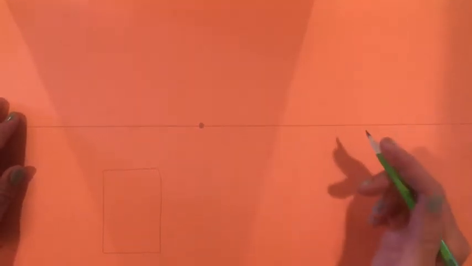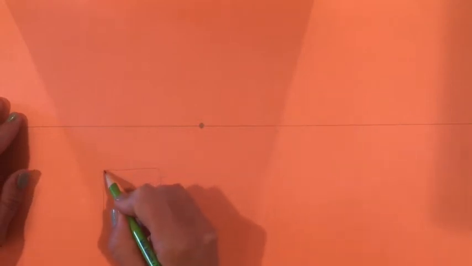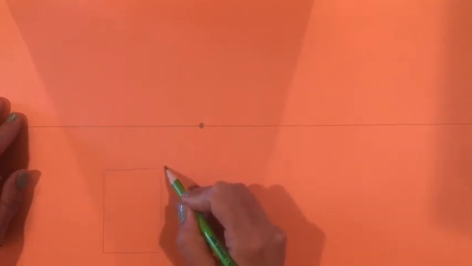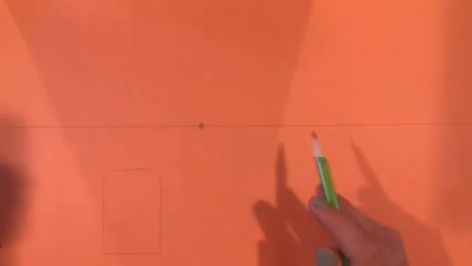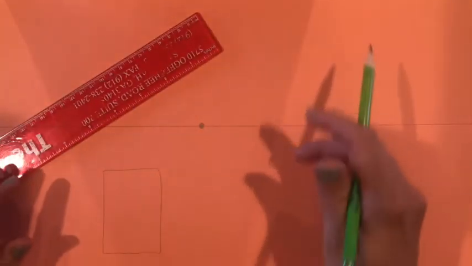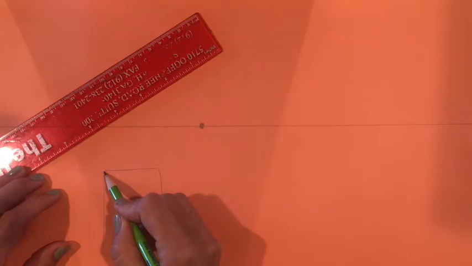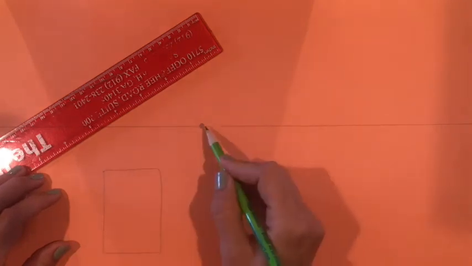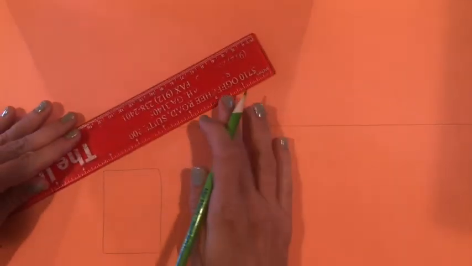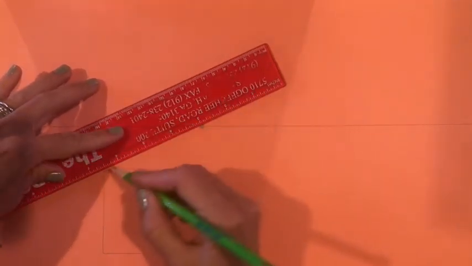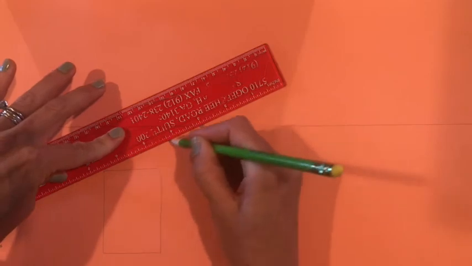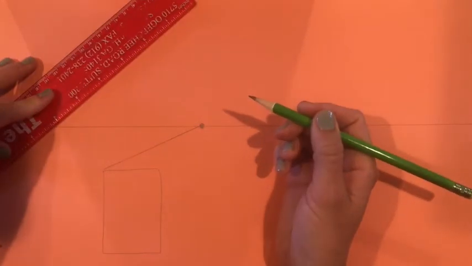There you go. Now, unlike before, where I just asked you to draw 3 lines moving in the same direction to represent some of the side faces on the cube, we're going to use our ruler and try and connect the points or the edges of this rectangle to this vanishing point. It's called the vanishing point because it's where the lines look as if they're traveling to and vanish into.